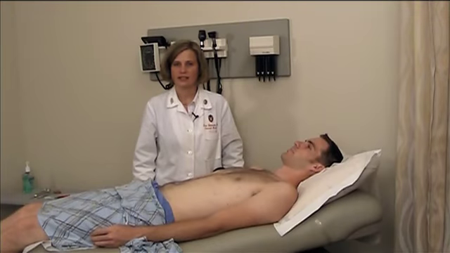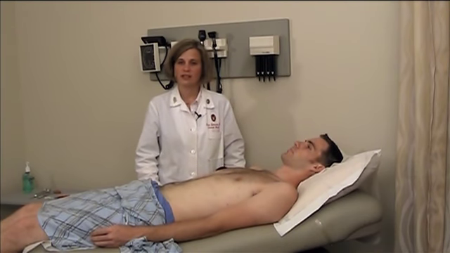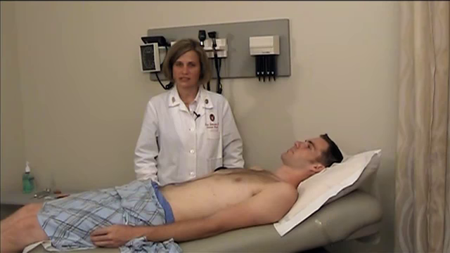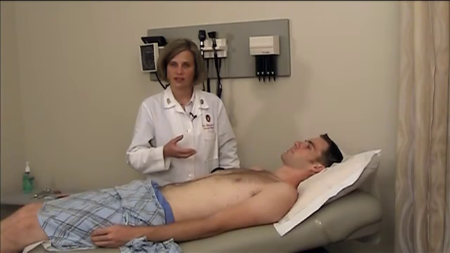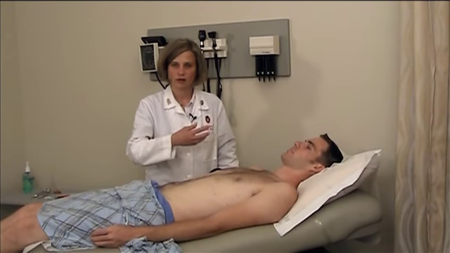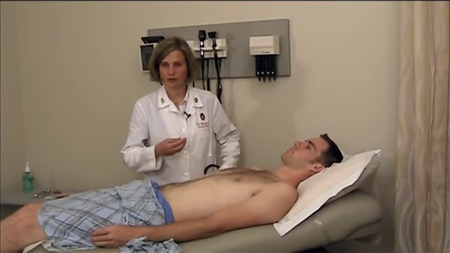The next specialized test that we'll check is listening at the apex and palpating at the apex while the patient is in the left lateral decubitus position. This is helpful if you're having difficulty hearing the heart sounds while the patient's lying on his back, or to accentuate those low-pitched heart sounds that are difficult to hear, and moving the patient to the left lateral decubitus moves the heart closer to the chest wall, and therefore you can hear the heart sounds a little bit better.